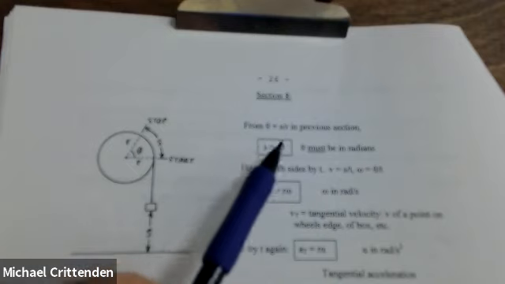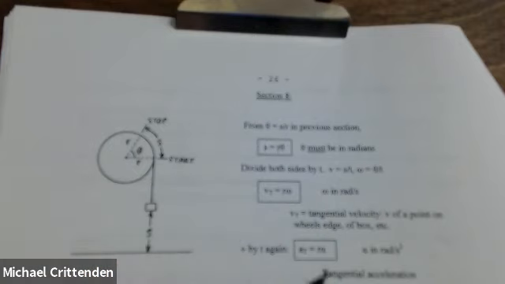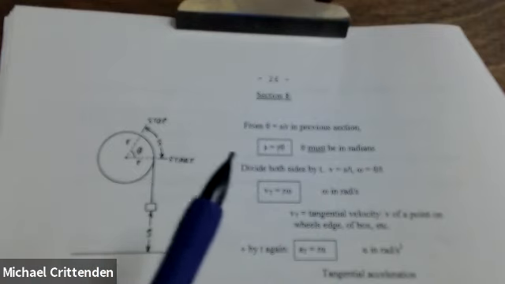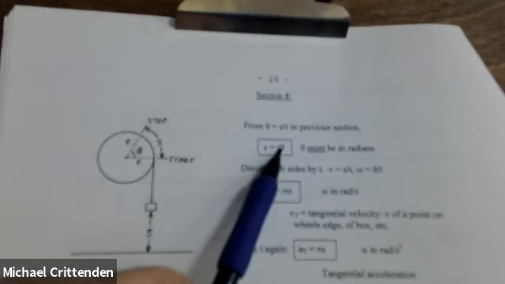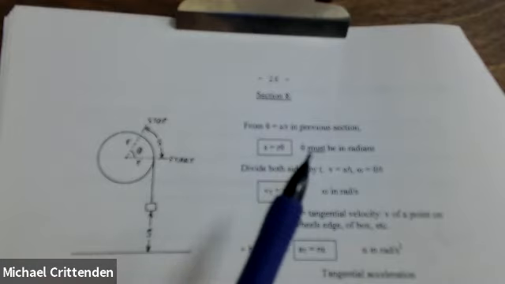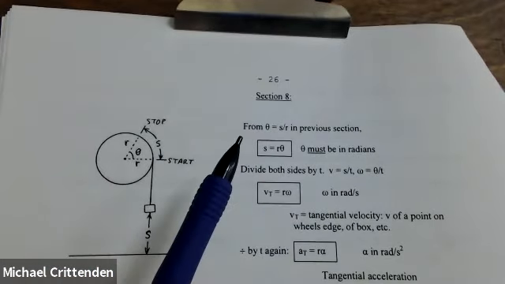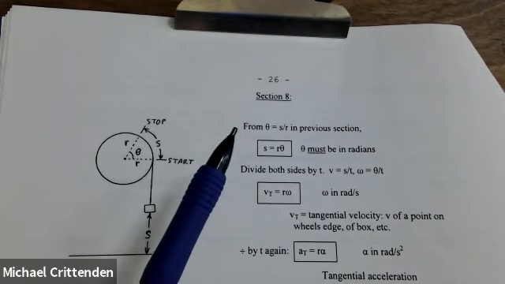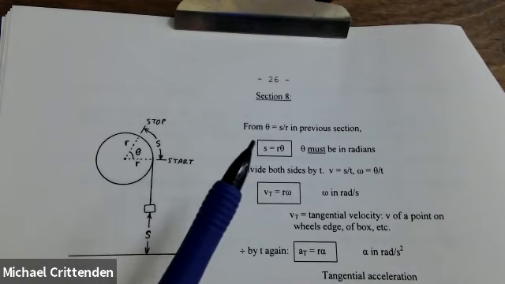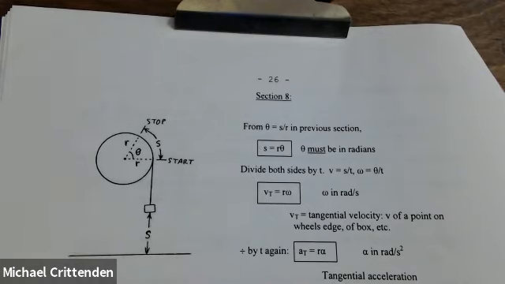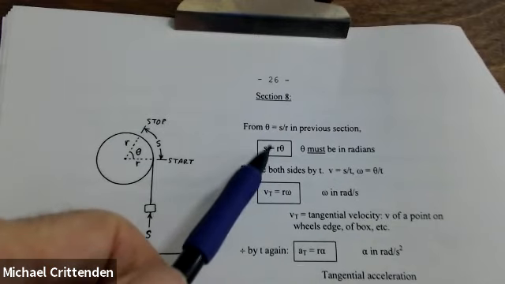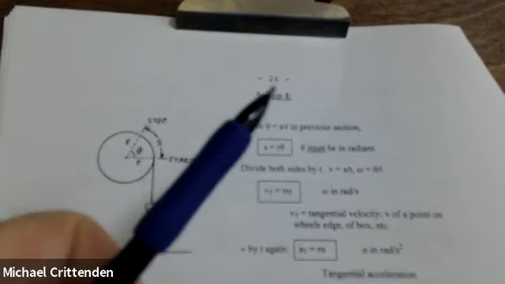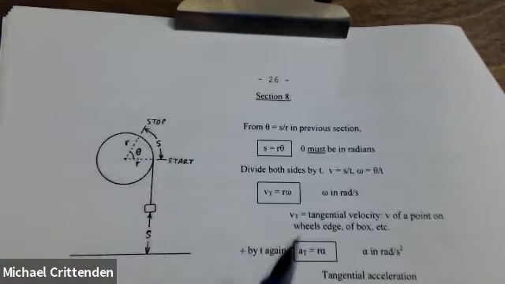If you wanted theta to be in revolutions, you could set things up that way, but instead of s equals r theta, it would be s equals 2 pi r theta.